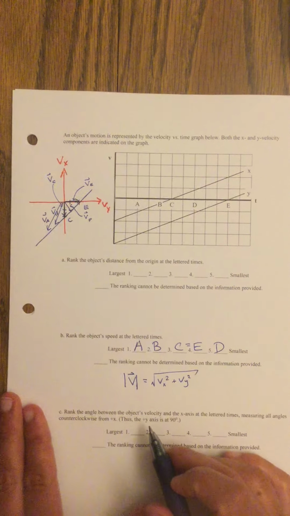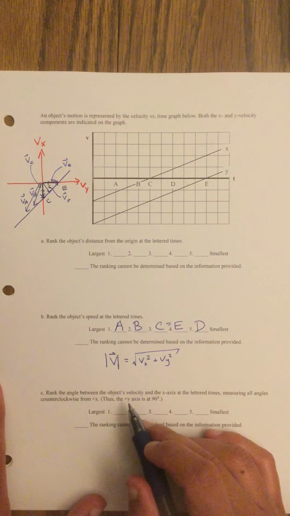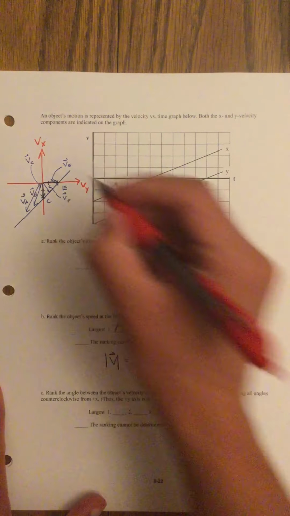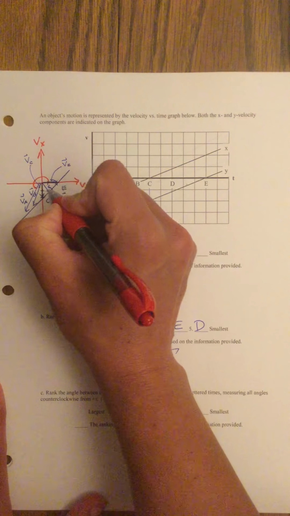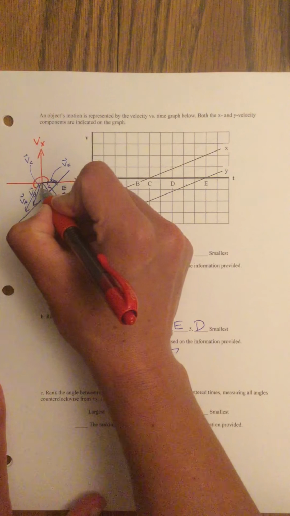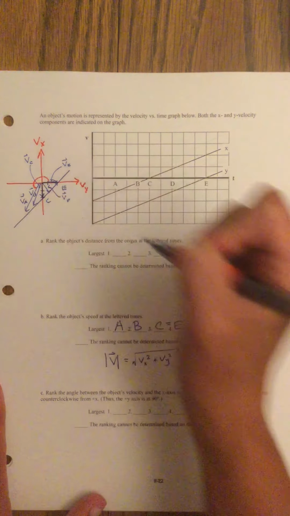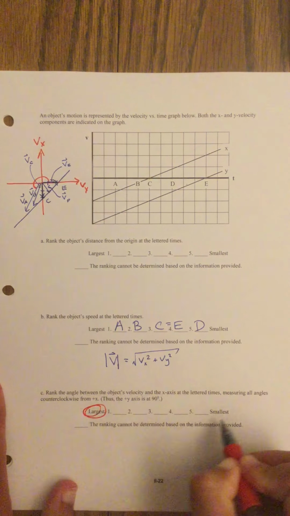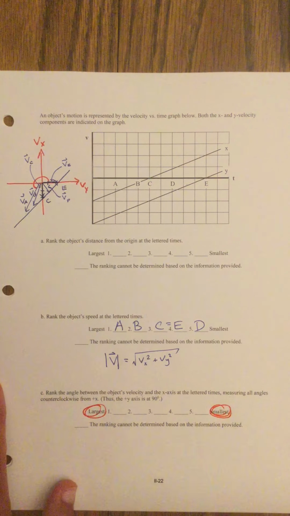Okay, let's look at part C next. We want to rank the angle between the object's velocity and the x-axis at the letter times. That angle for A would be like this. For B, it would be from here to here. C, D, E. So the angle's getting larger as we go from A to E. So this is the largest angle. This is the smallest angle.